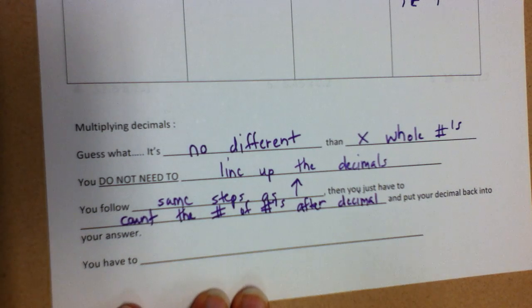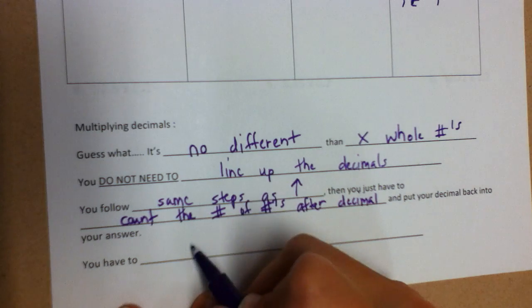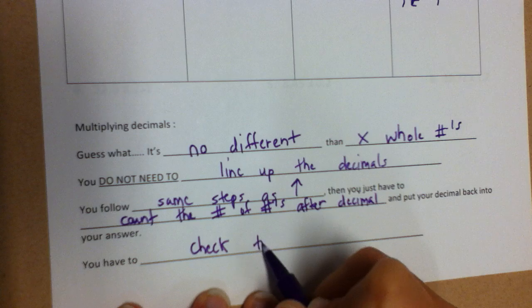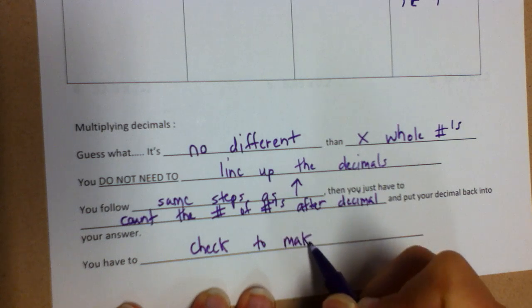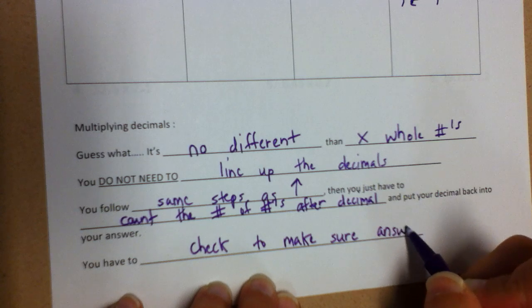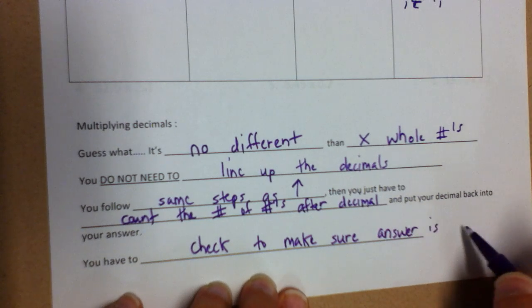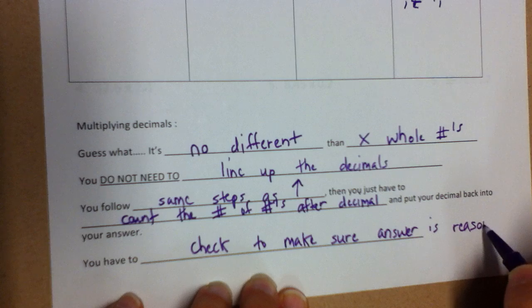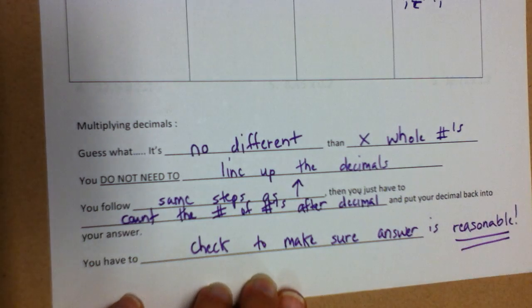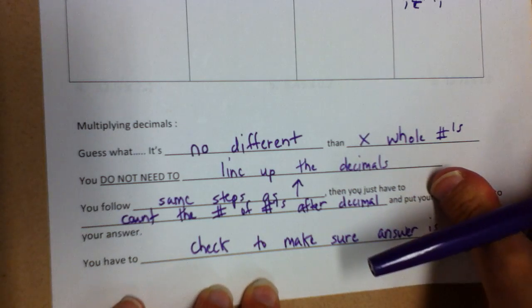But you do have to make sure that you check to make sure your answer is reasonable. Make sure that it makes sense. Estimate. Gotta estimate.